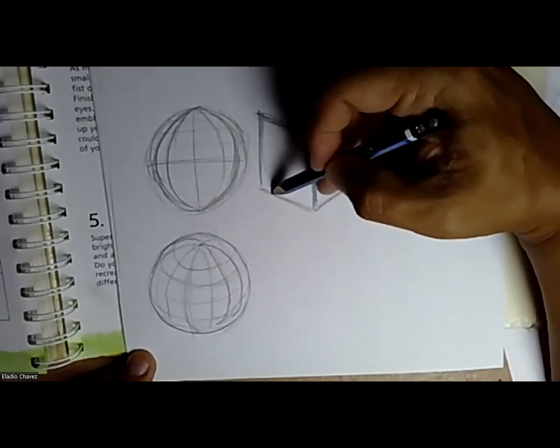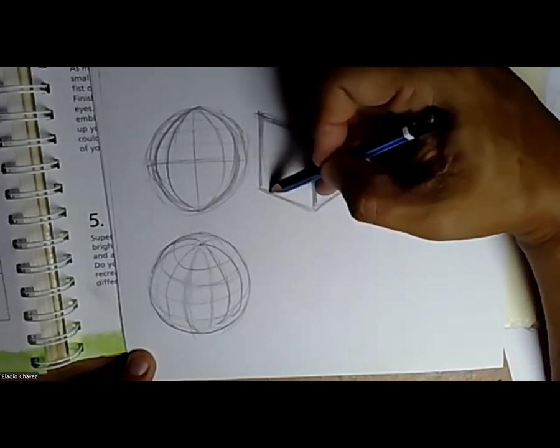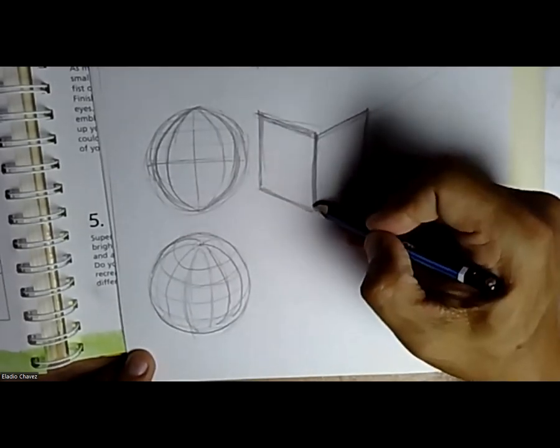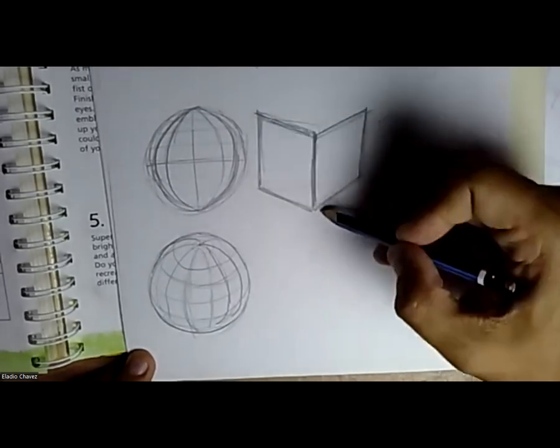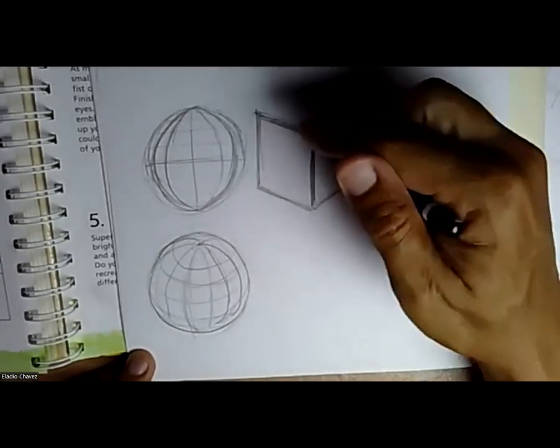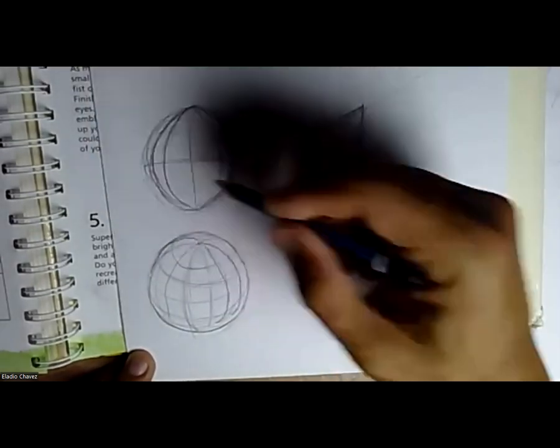Ratios, angles, proportions, practice, patience, persistence. Practice, practice, practice. So here's this angle, that angle. These could be a little bit more parallel. This could be further way back.